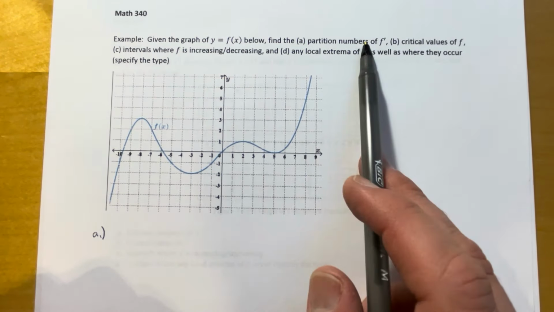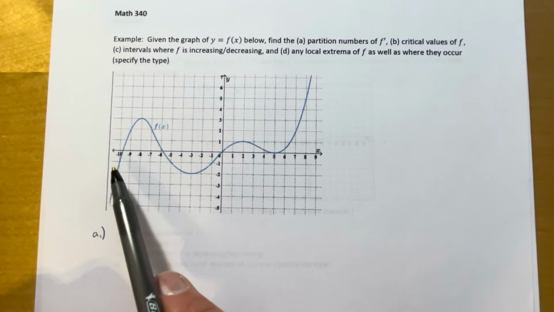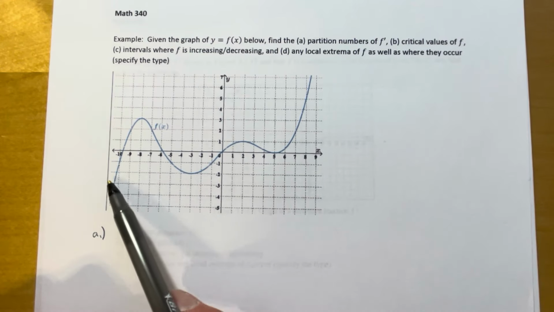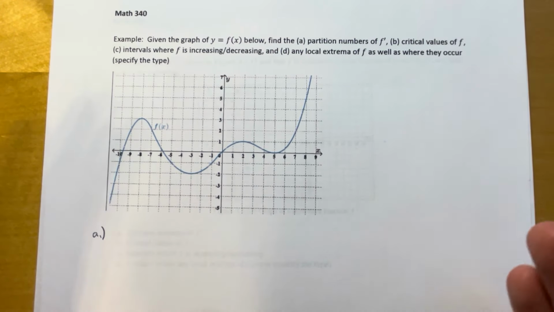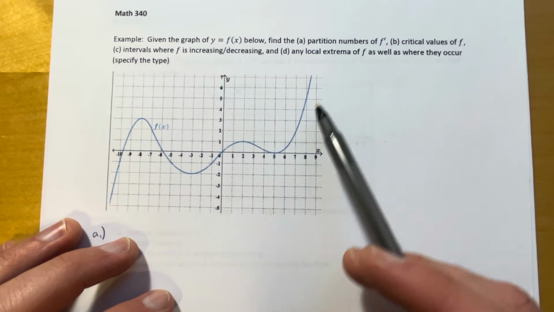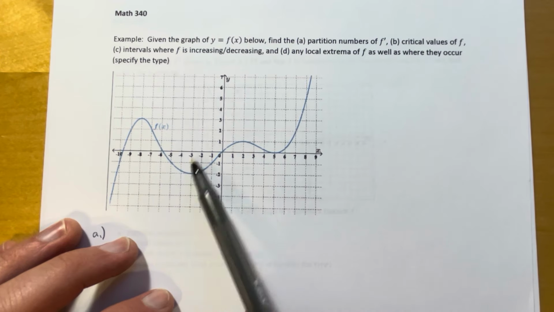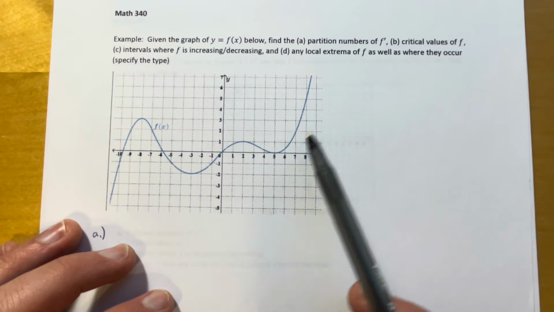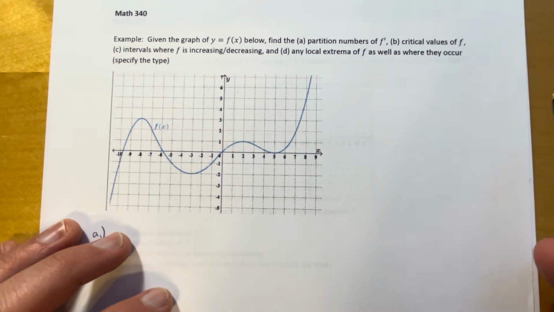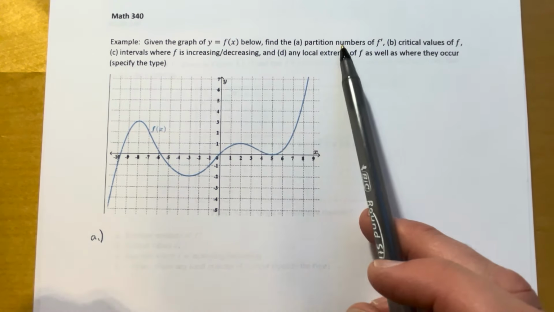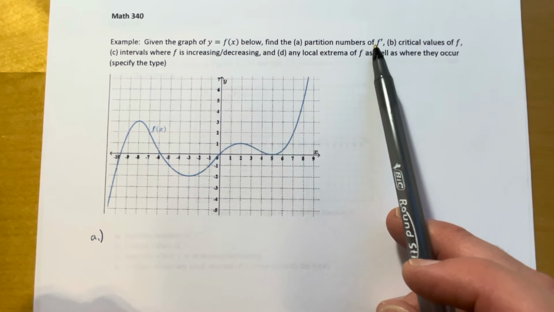So for the partition numbers, if I'm looking for a place where the derivative fails to exist, then I'm looking specifically for places where the graph is discontinuous, or where we have corners or cusps in the graph. I don't see anywhere where this graph is discontinuous, and I'm also not seeing corners or cusps. So I don't think we're going to find any places where the derivative of f is non-existent. Instead, we're going to look for those places where the derivative is equal to 0.